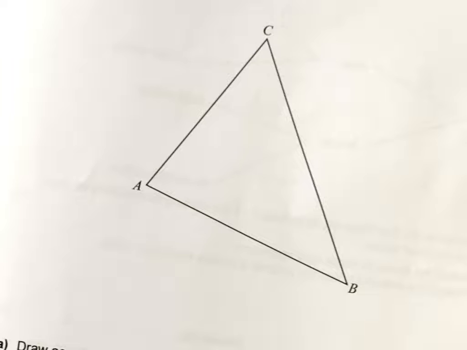Let me just get my compass. Okay. Set your compass to 4 centimeters, and then you place it at A, and then you just draw.